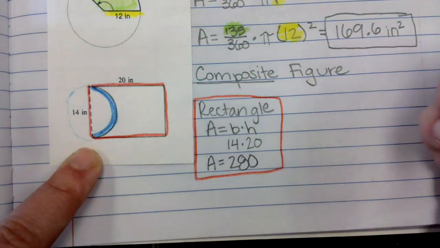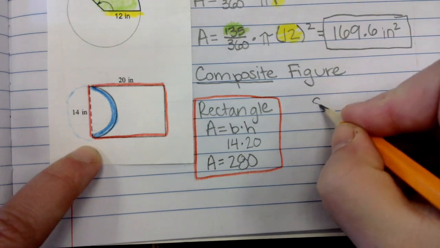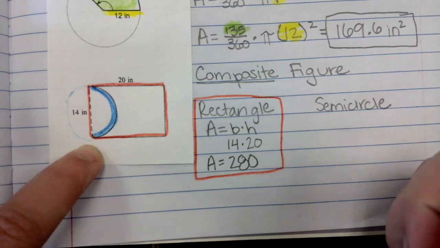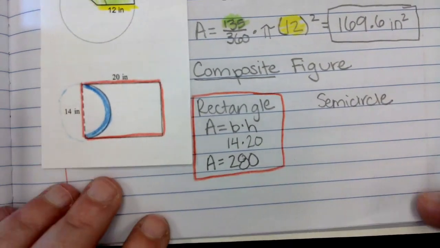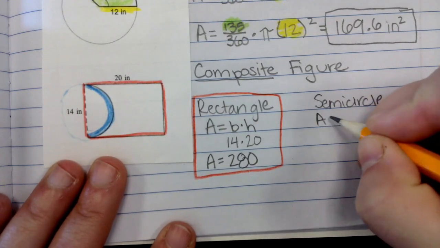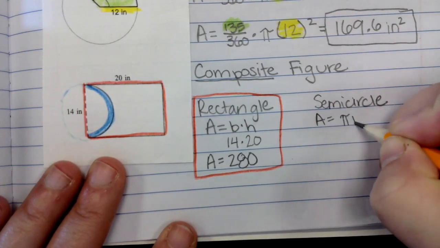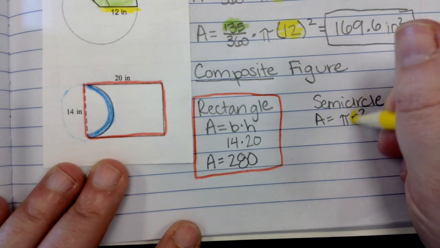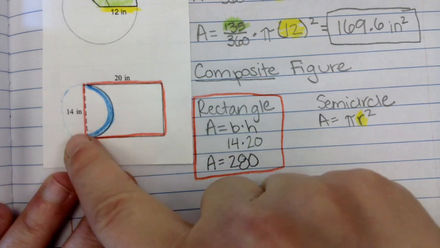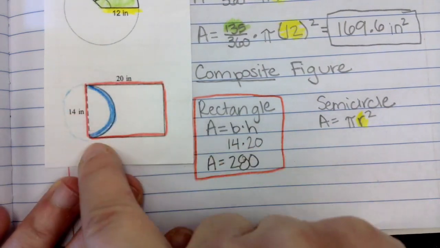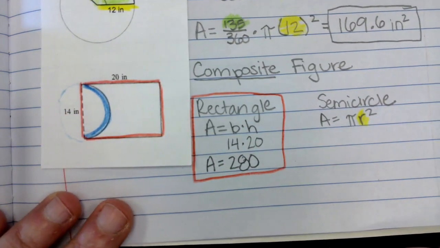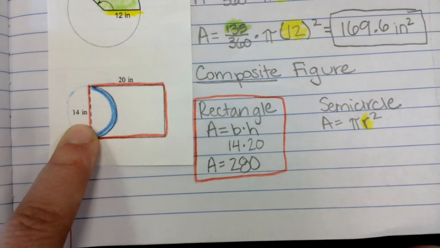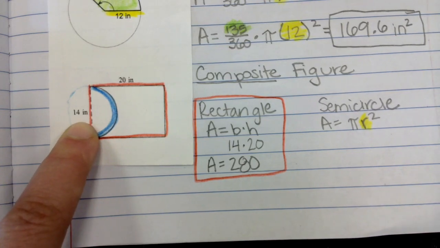Gabby's shaking her head no. What is 14 when it goes the whole way across? Diameter, yeah. So I only want to find halfway across. So what's 14 divided by 2? 7. Hey, you guys, guess what? We already did this one. Pi times 7 squared. We did that one back up here. Right there. We already have an answer. Amazing. 153.9.